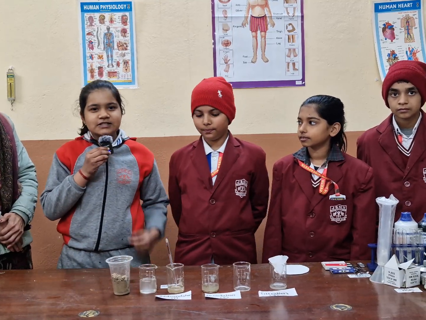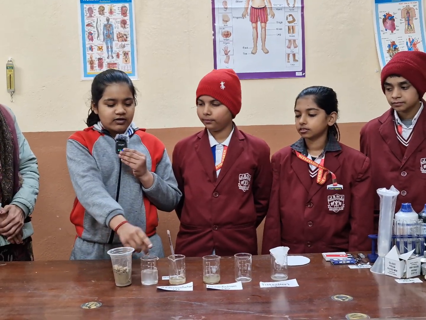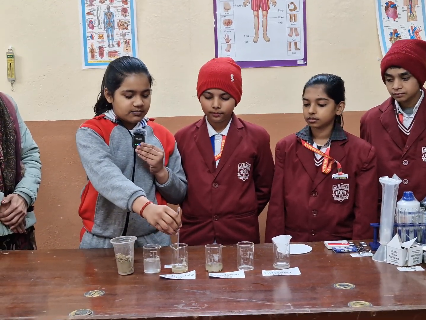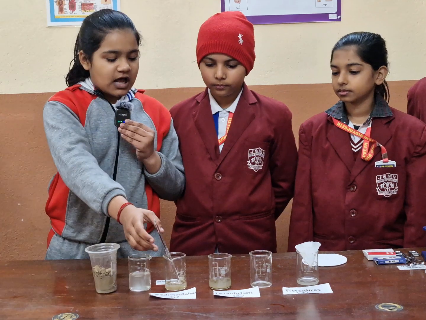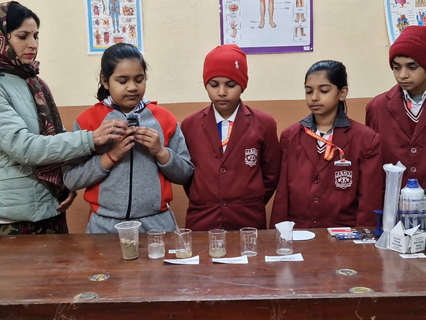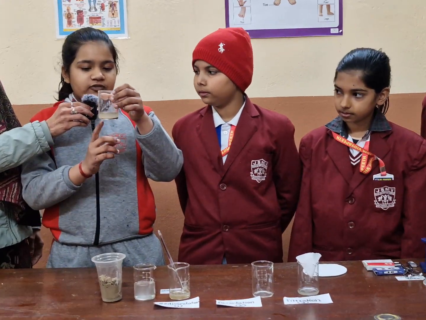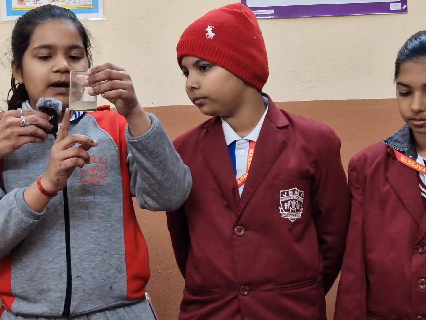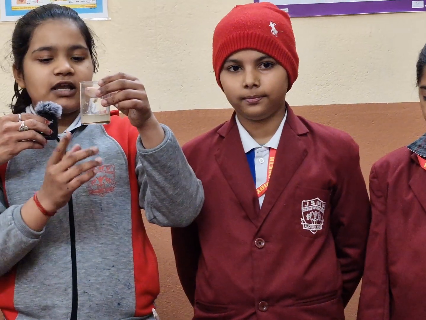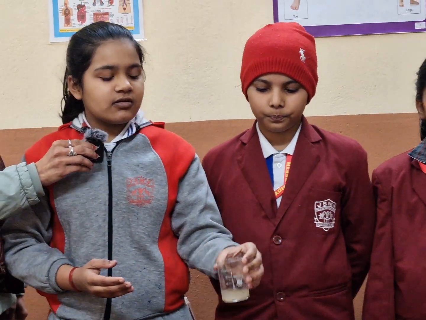The first step is sedimentation. This is sand and this is water. Now we will mix both in a beaker with the help of a glass rod and we will keep it for some time. Now you can see after some time the soil particles settle down and the liquid part has come up. Amazing!